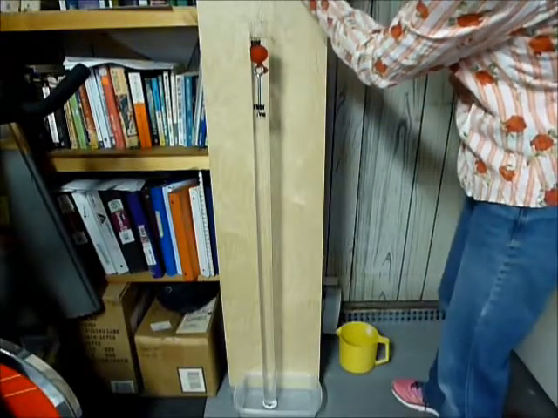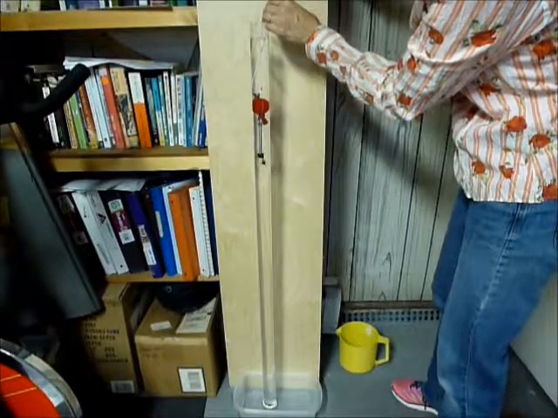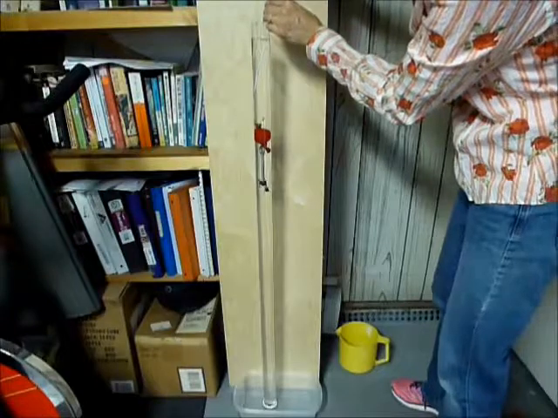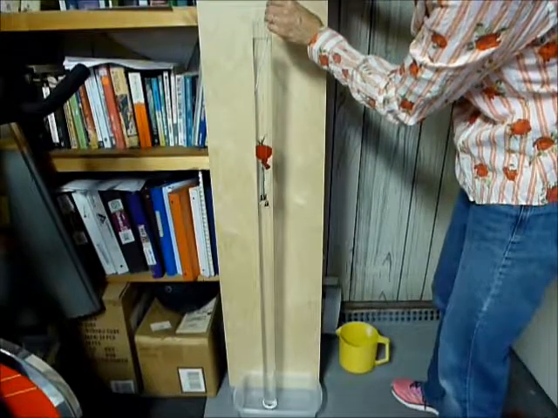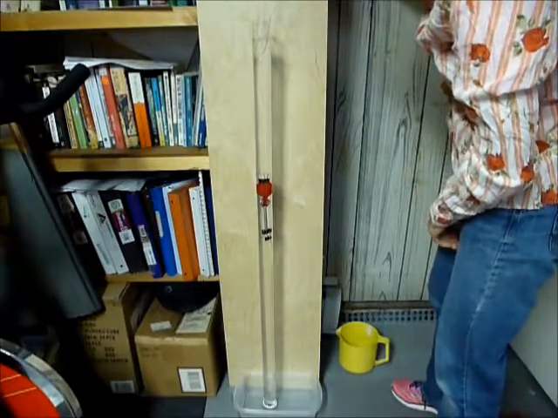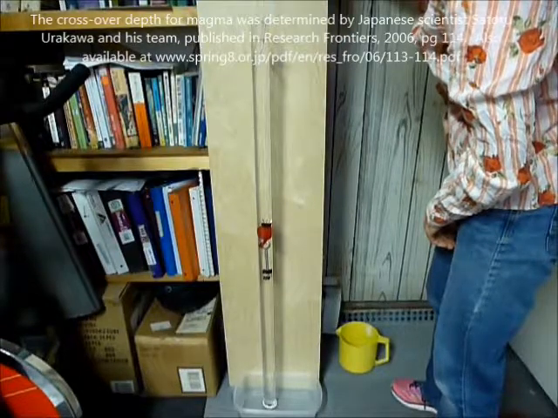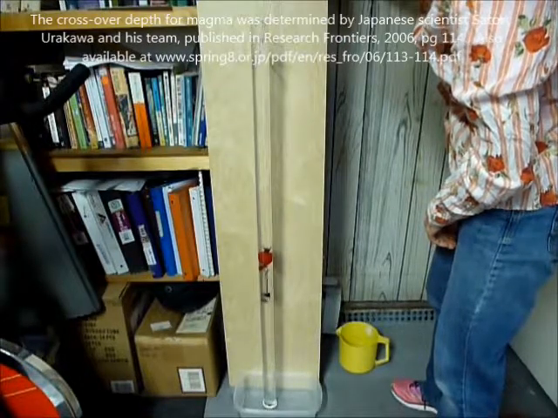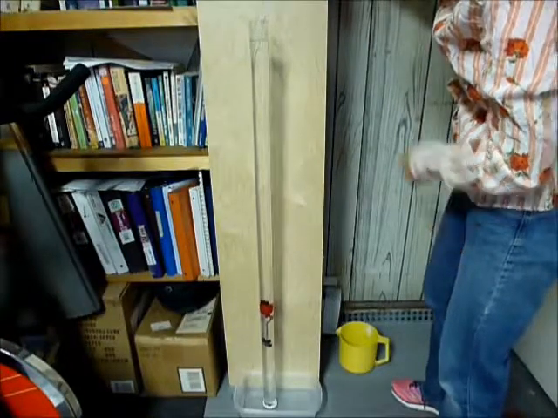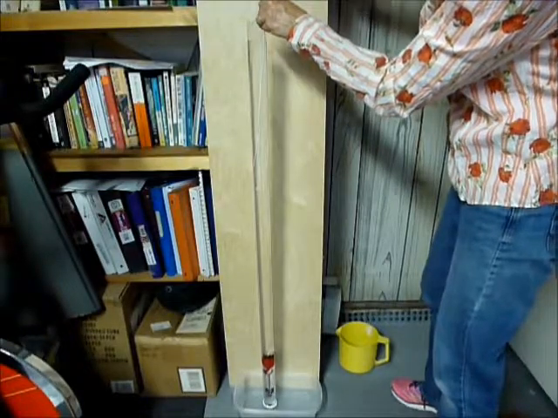So I'm going to push a little more. Somewhere here we will reach a depth where it will kind of stay where it is. Well, it looks like we may have already achieved crossover depth. There it goes. So it's just going to keep going till it hits bottom, or in the case of the Earth, it hits the outer core.